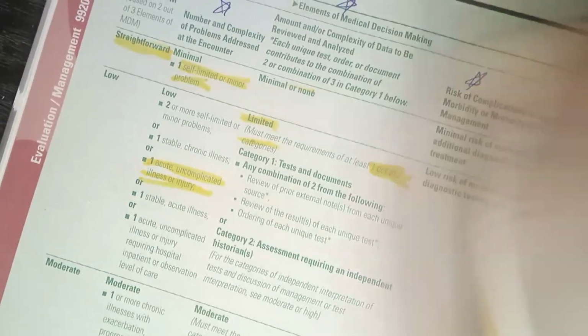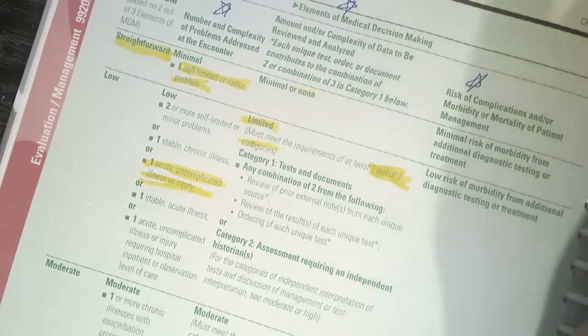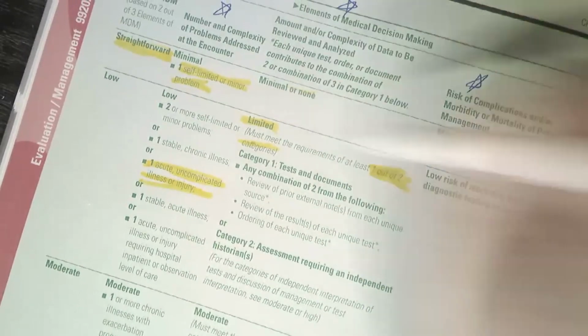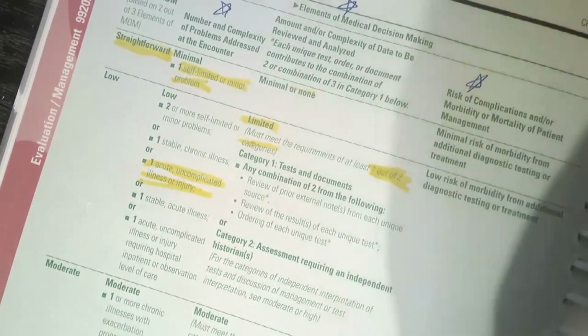So for straightforward, we pretty much have no data. We figured it out, doctor can see what's going on with you. It's not a big deal. He doesn't need to do any tests. He doesn't need to document anything. We don't need to consult anyone. We know what's going on. So it's very minimal or none at all.